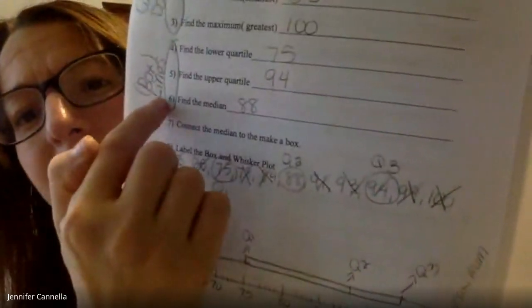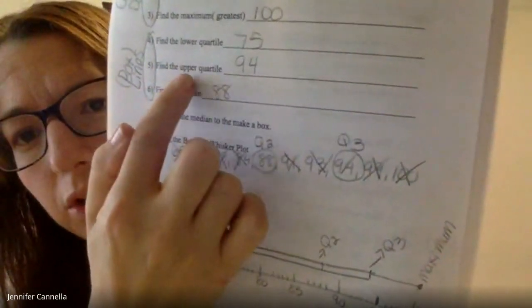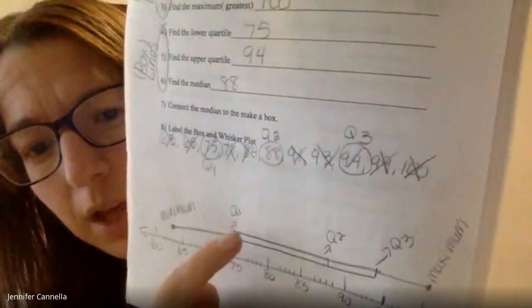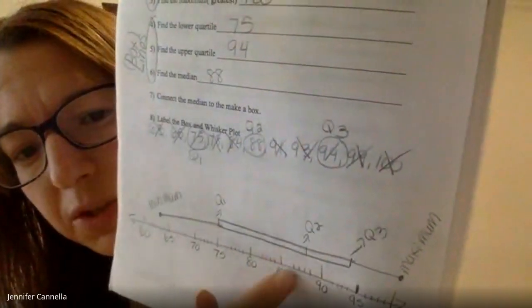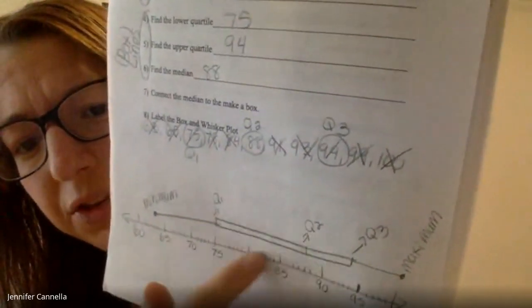Now I'm going to make the box. I'm going to make 3 lines on the Q1, the Q3, and the Q2. So I'm going to go to 75 and I'm going to make a line. I'm going to go to 94 and I'm going to make a line. I'm going to go to 88, which is in between here, and make a line. And then I'm going to connect the 3 lines.